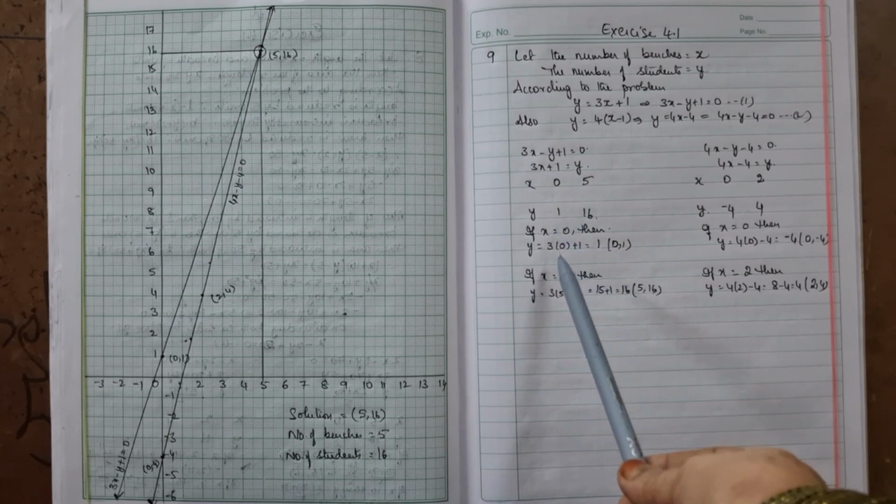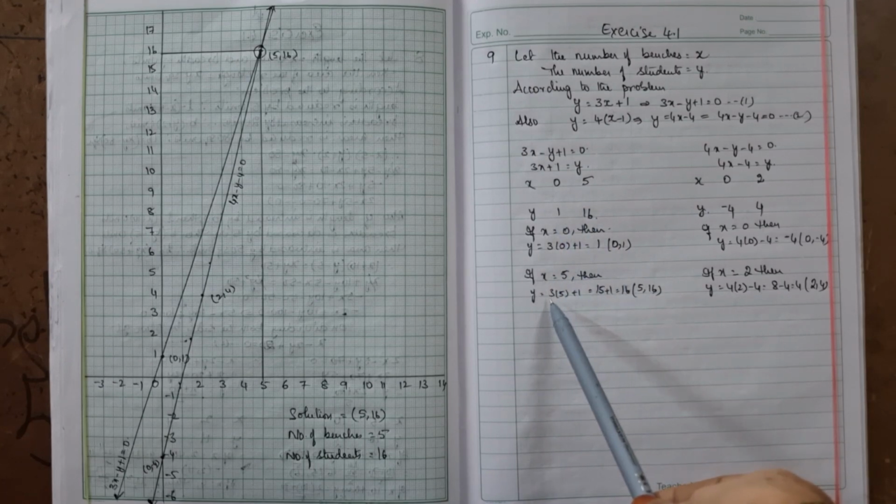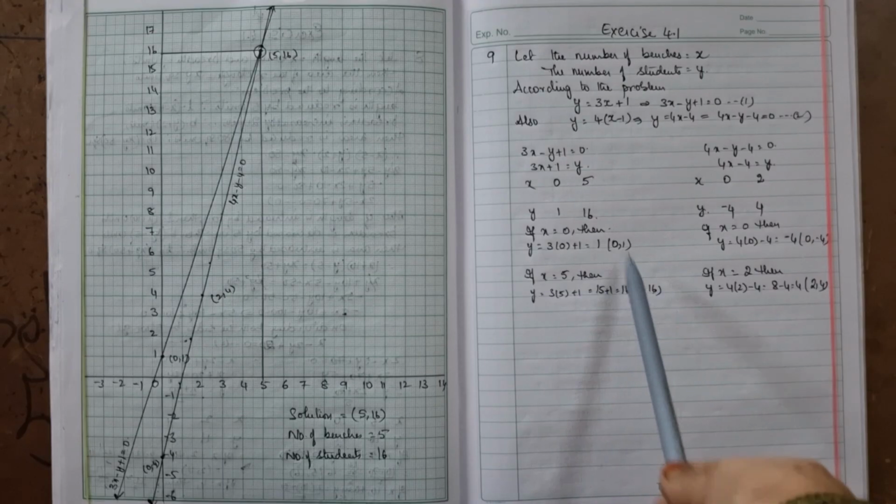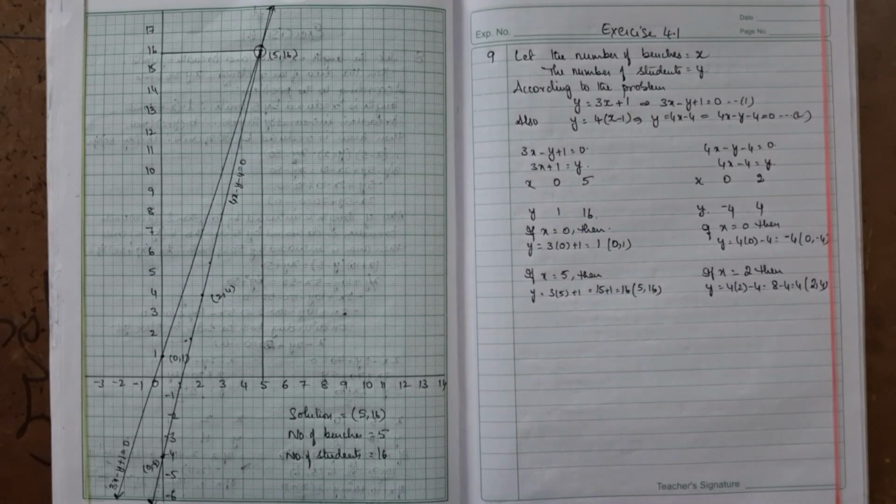So 0 and 1. I took x as 5, 3 5s are 15 plus 1, 16, 5 comma 16. Similarly, 4x minus y minus 4 is equal to 0 means 4x minus 4 is y. I have taken x as 0, then y is equal to 4 into 0 minus 4, that is minus 4. So 0 and minus 4, and I have taken x as 2, 4 2s are 8 minus 4, 4, 2 comma 4. So these values I should put in the graph.